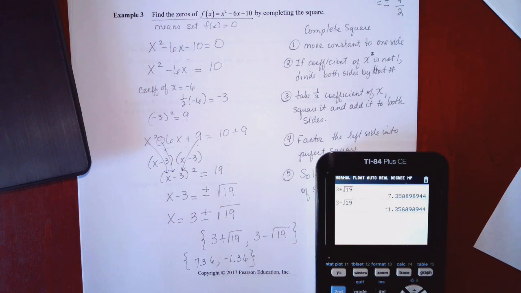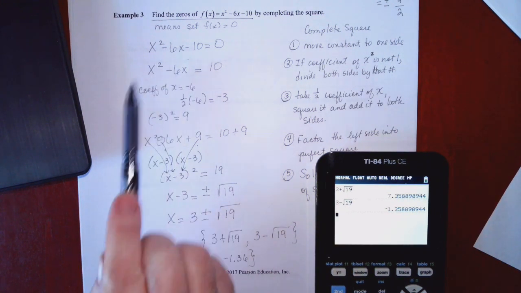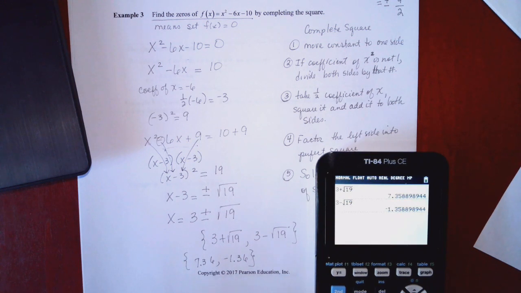Why would we ever do this? Well, it is the method, the first method, that always works to solve a quadratic equation. Okay? Whereas you could try to factor that all day today and part of tomorrow and you'd never get there. It does always work. It's a lot going on, but it works.